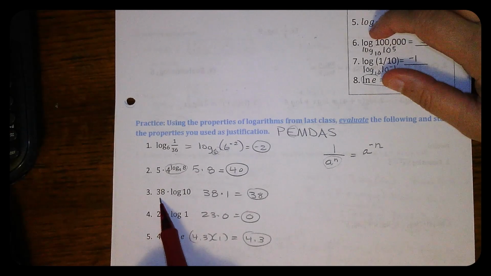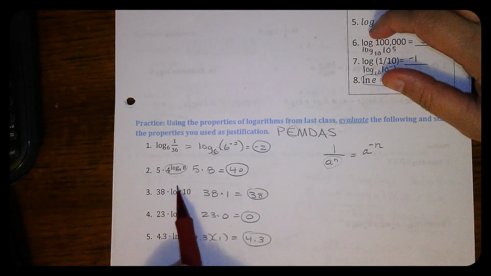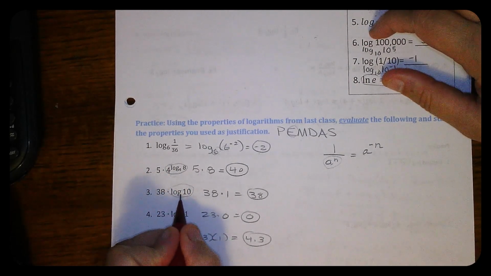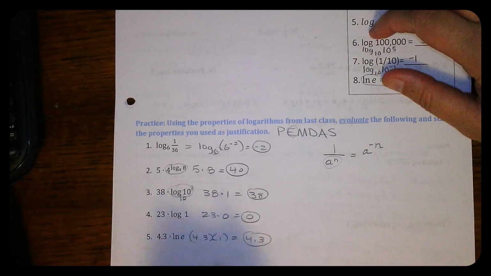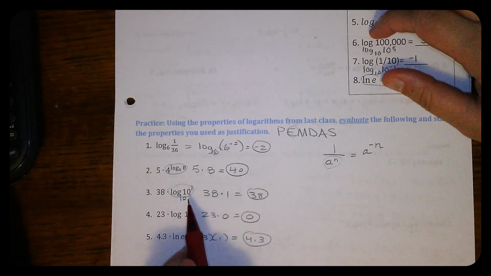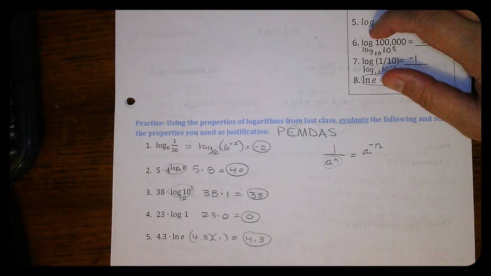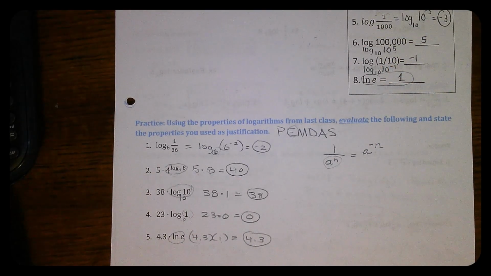Same thing here. This is an exponent, so we need to take care of that first. In log of 10, there's a base 10 that you can't see, and there's an exponent 1 that you can't see. So that's 1. So 38 times 1 is 38. Here you got 23 times the log base 10 of 1. Anytime your argument is 1, it's 0. So 23 times 0 is 0. And here you got 4.3, you got to do that first. ln of e is 1, so 4.3 times 1 is 4.3.